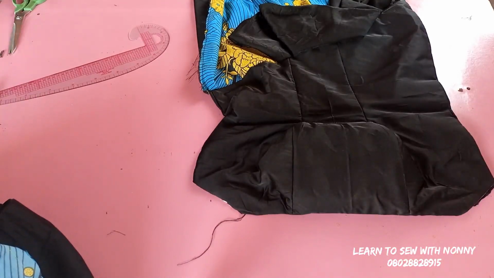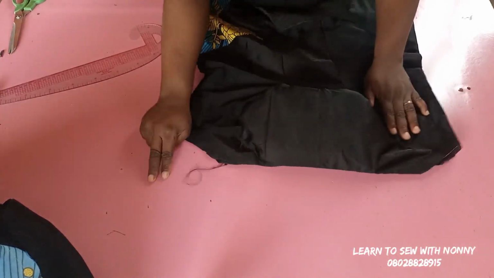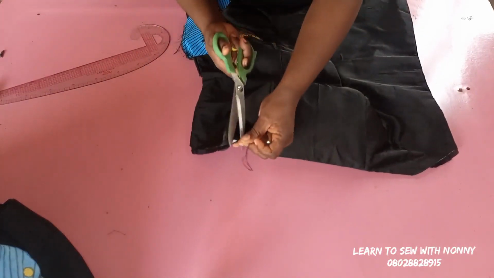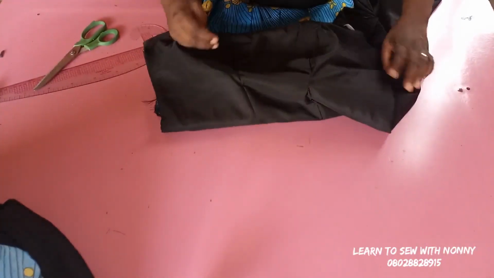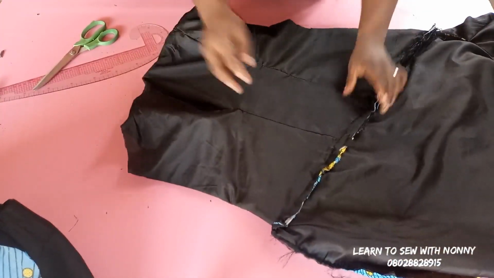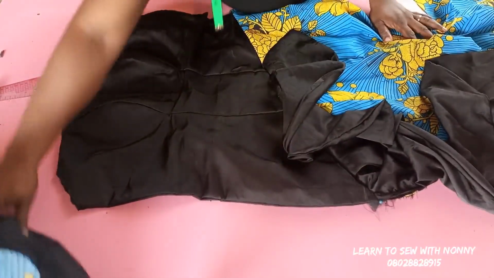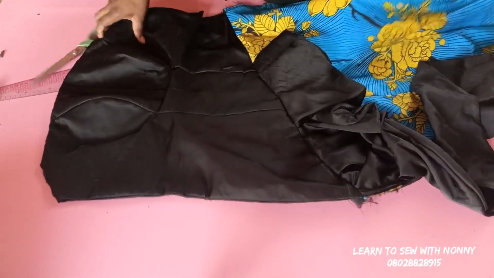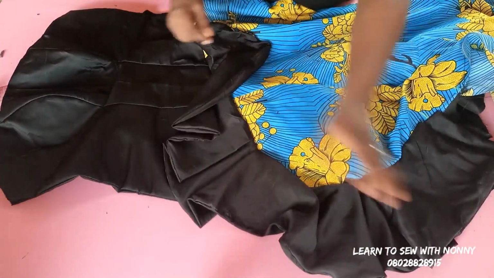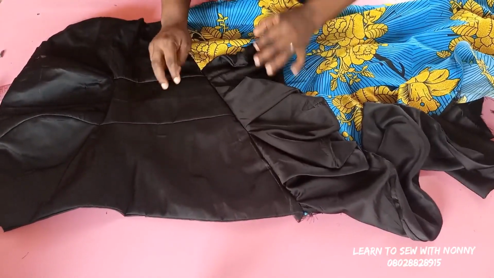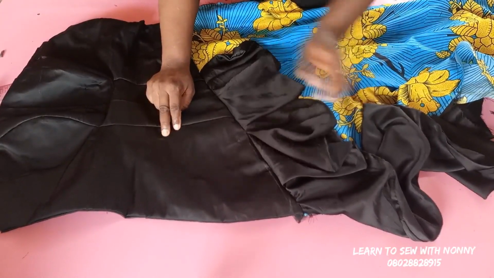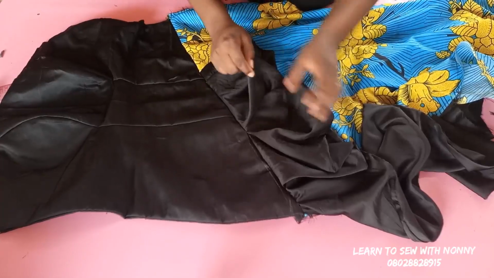So for whatever reason, I did not know my camera wasn't capturing the cutting of the peplum and the joining of the peplum to the skirt. But I'm going to explain that so that you understand. I used my lining to turn the upper part and the sides of my upper bodice. Then I used 33, because I did 2 inches after my knee length, so that's 33. So 33 divided by 6.28 gives me the radius I want to work with. Then 10 inches for the length of my peplum.